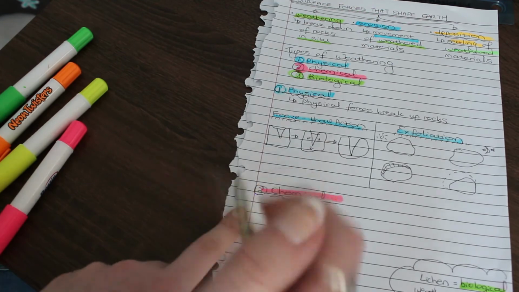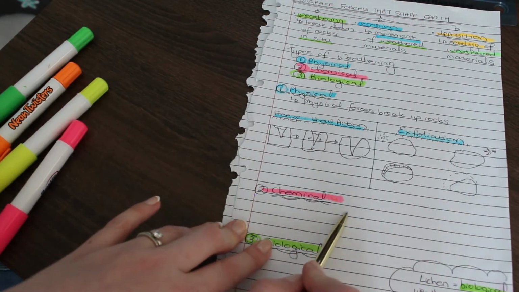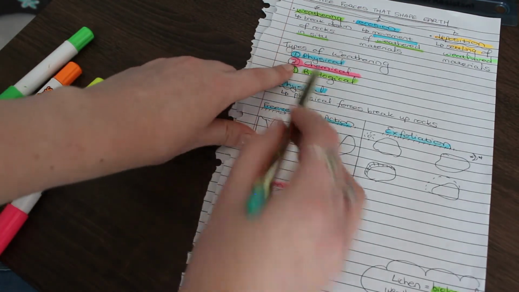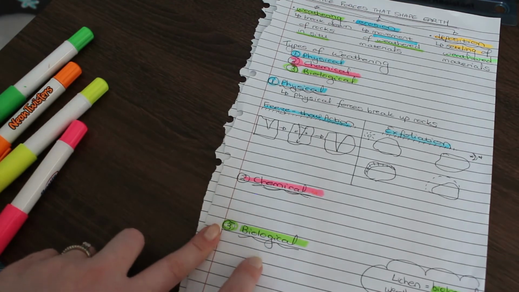Same thing with chemical, I've labeled it number 2, and I've kept my color coding, and I would write down all my notes underneath that heading. Then thirdly, I have biological weathering. I've kept my colors, I've kept my numbers, and I would write my notes then underneath this.